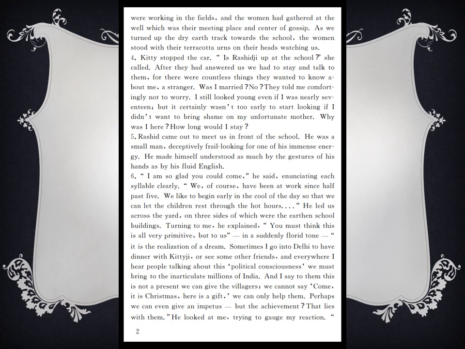But to us, primitive means very primary, very old, looking like that. Rashid was saying to Kitty, you are saying this is very old and very primary, but for us, in a suddenly florid tone. Florid means something decorative, when you make your words very decorative with special words. Florid tone means a decorative tone. So he just turned and started speaking suddenly in a decorative tone. It is the realization of a dream.